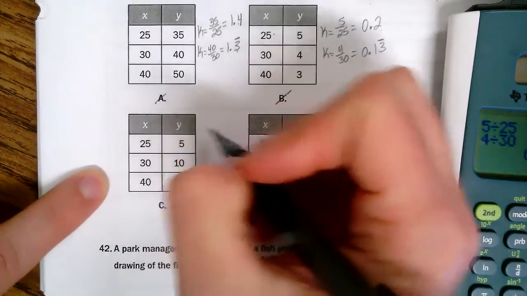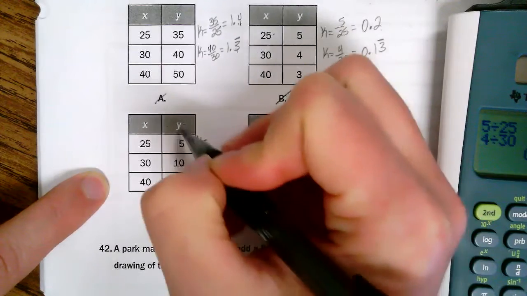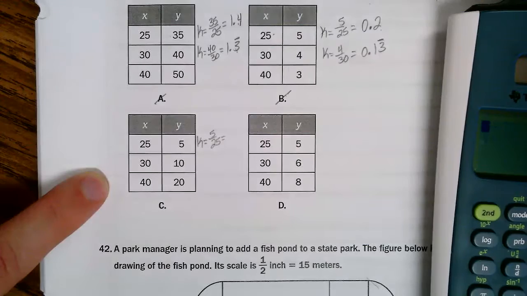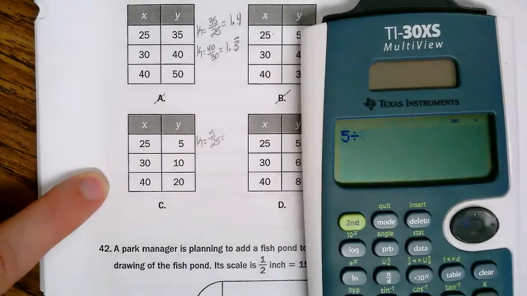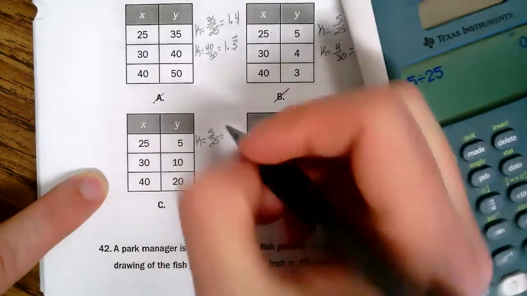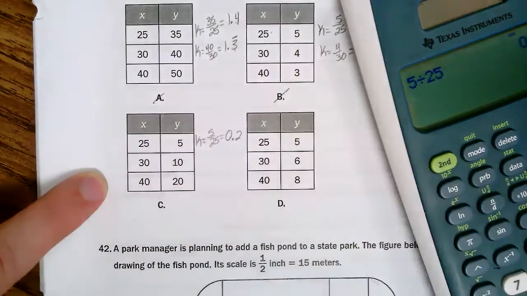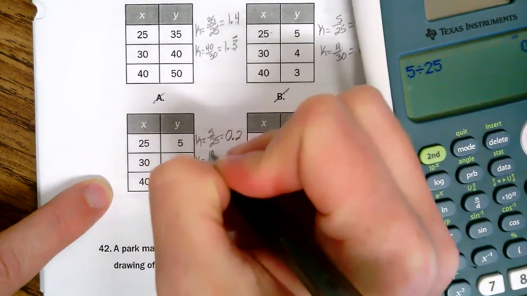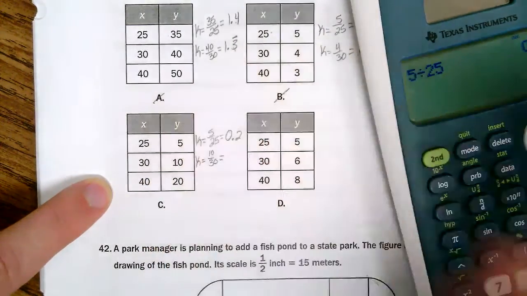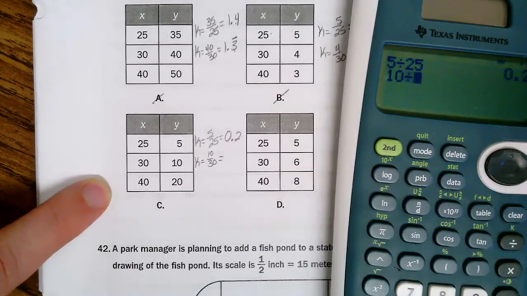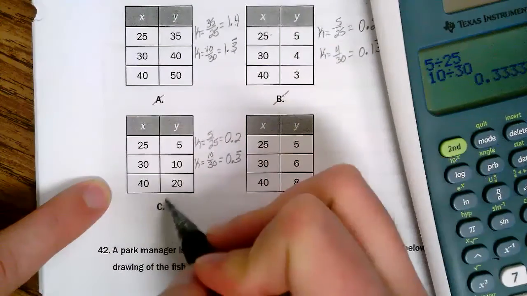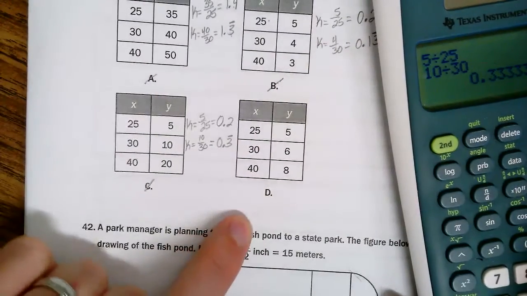For C, when I try this one, constant equals y over x, 5 over 25. So I got 5 divided by 25. Gives me 2/10. And then I have, for the next one, I've got 10 over 30. Now this one has to also equal 2/10 for me to keep going. 10 divided by 30 is 3/10 repeating. So those aren't the same. Okay, so D should be my answer because that's the only one left.